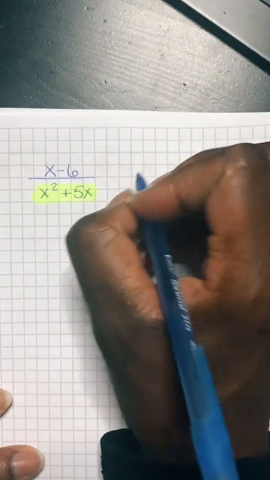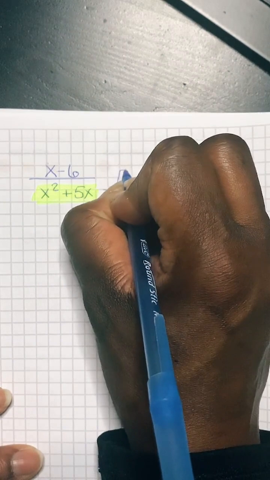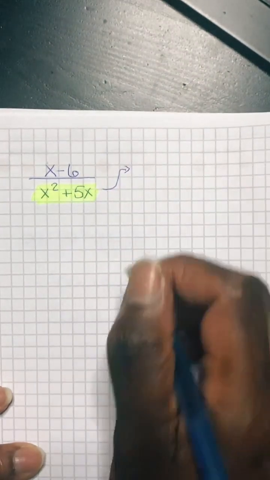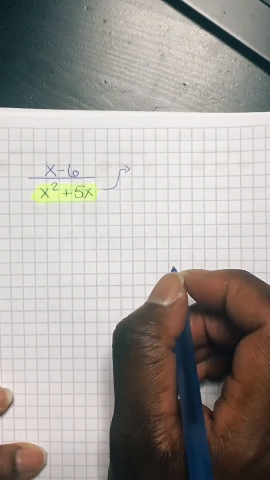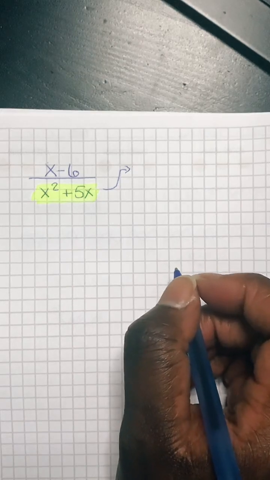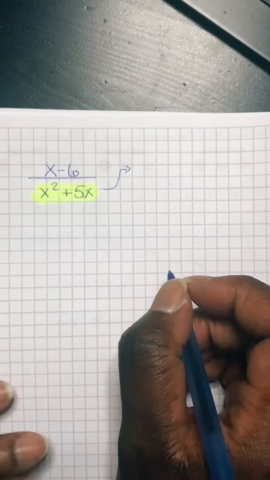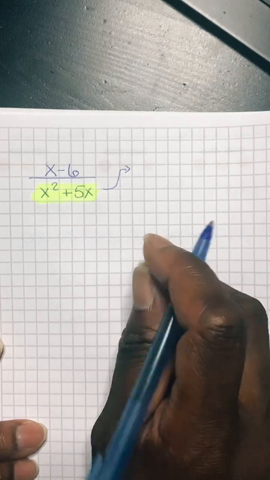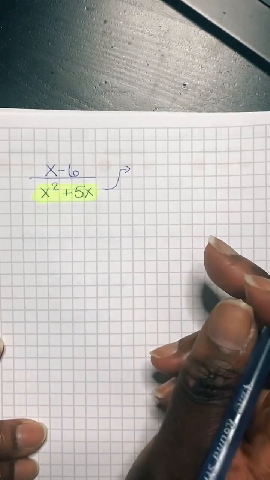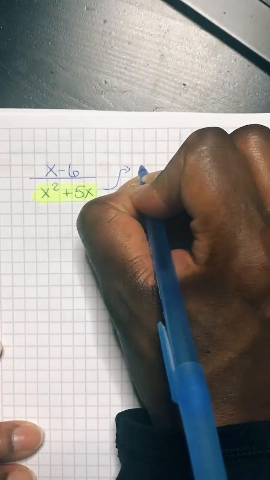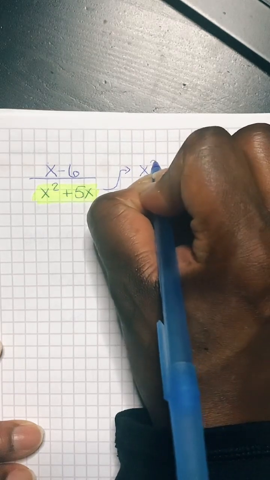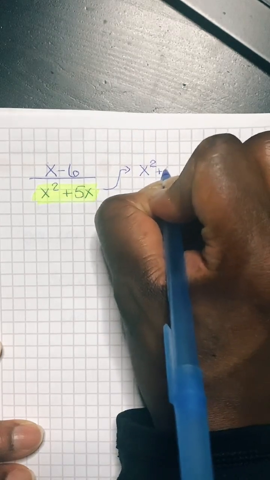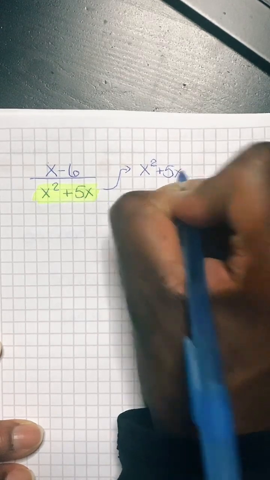All right, so we got our denominator. So user KTQU thinks that our restriction is going to be at 0 and -5. So let's see. We have x squared plus 5x.